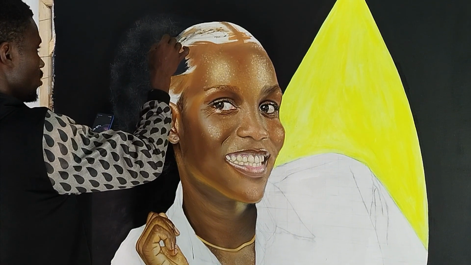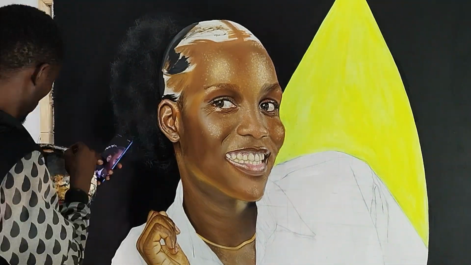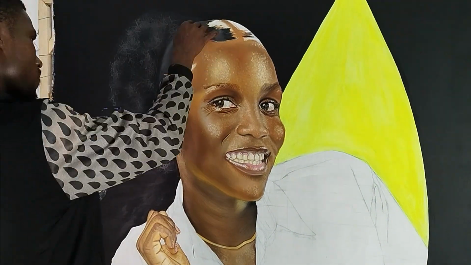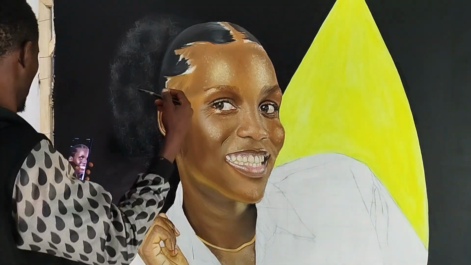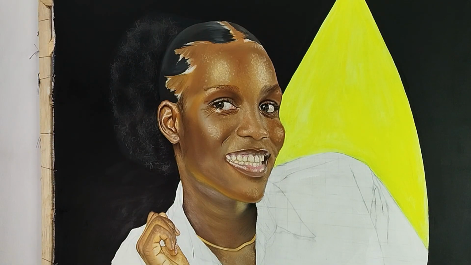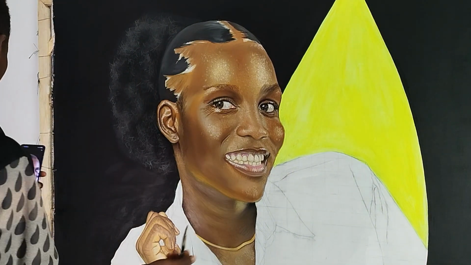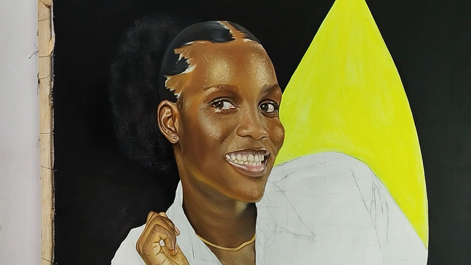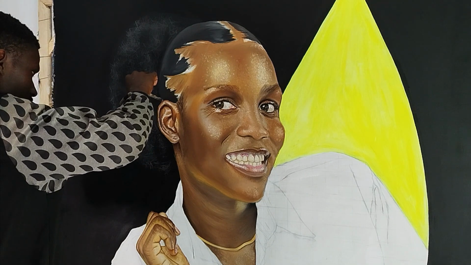There's a highlight on this end. So now we would create the strokes for this hair. That's several strokes in certain directions, and that will be all for the hair.